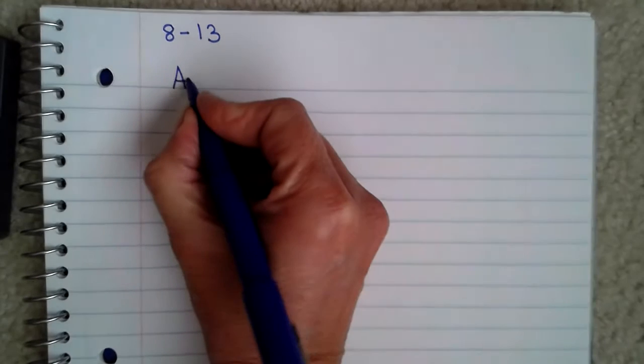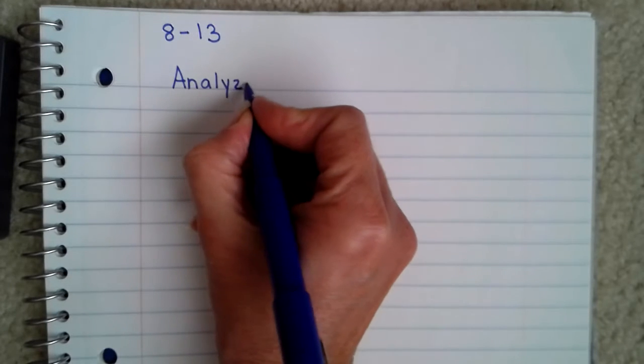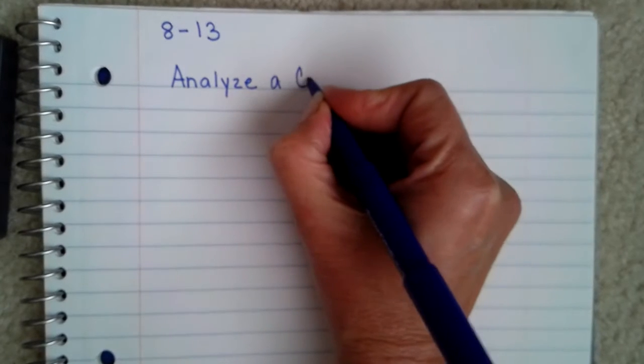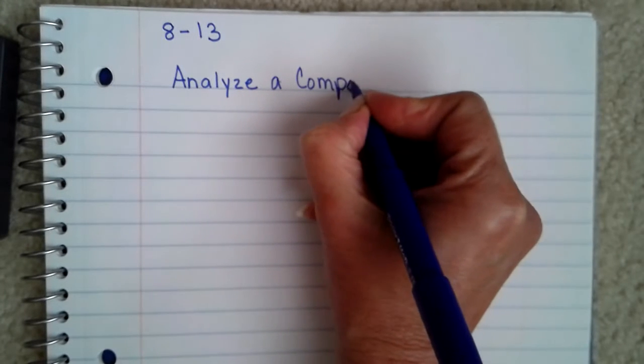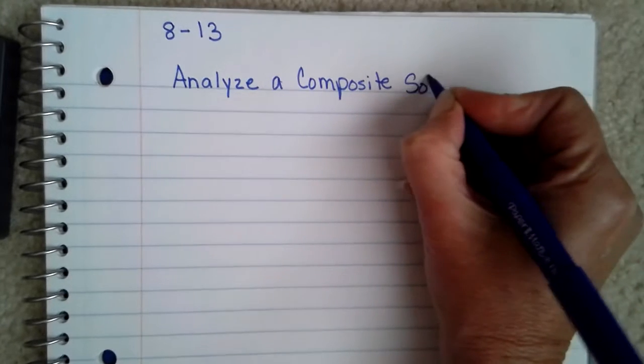All right, today we're looking at lesson 8-13, and this is where we're going to analyze a composite solid figure. So we'll talk about what that means, what a composite solid figure is. So a composite solid figure.